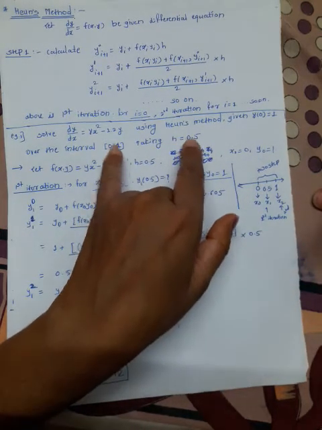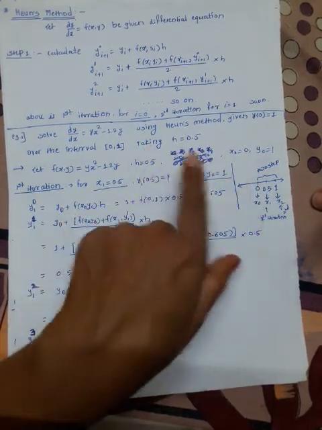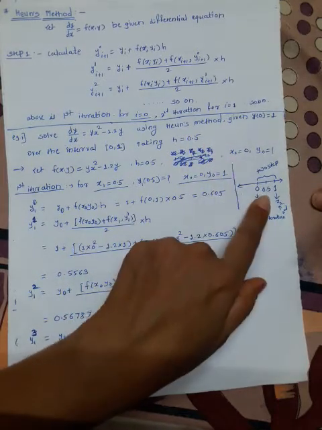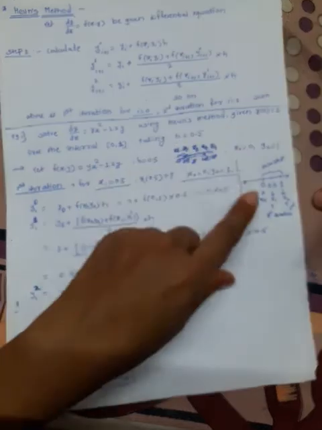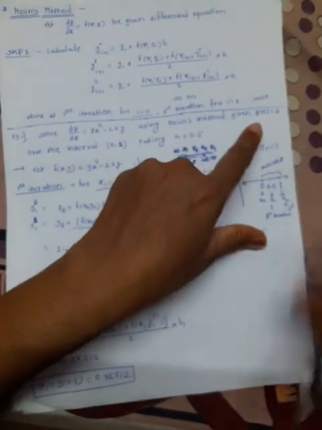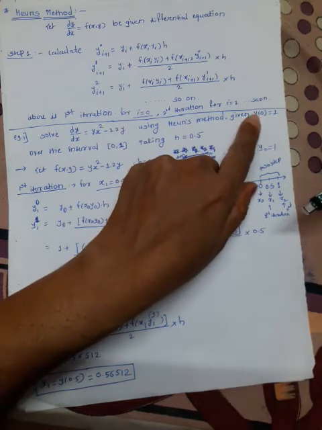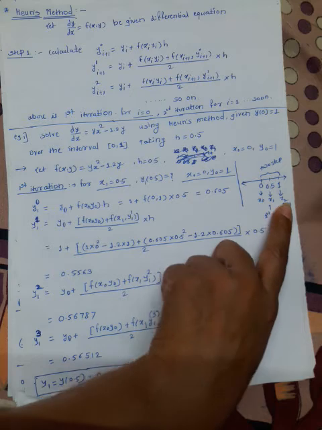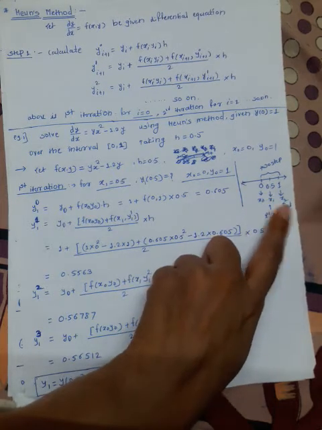That means 0 to 1, these are the x values. We have to go up to two steps, taking h is equal to 0.5. This is the x naught value, which is already given also. y naught: x naught is 0, y naught is 1, this is already given. From x naught we have to reach 1 through the step 0.5, so this is a two step example.